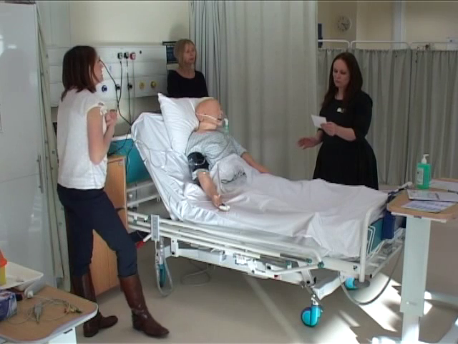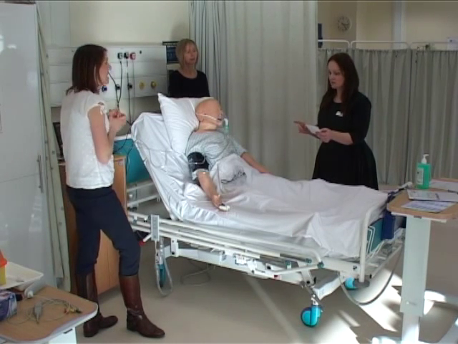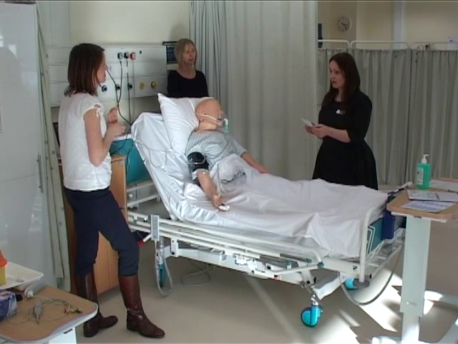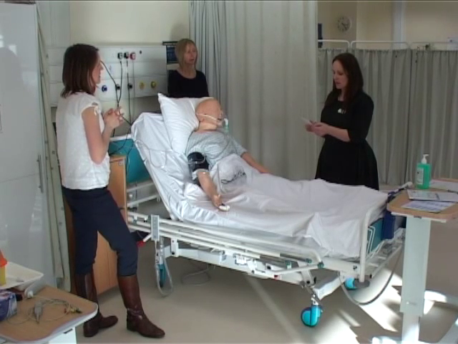Okay, so, right, she's quite hypoxic. She's got a PO2 of 8. Was this on the 15 litres? Yeah. And her CO2 is 4.7, which isn't great considering she's got a respiratory rate of 25, 26.